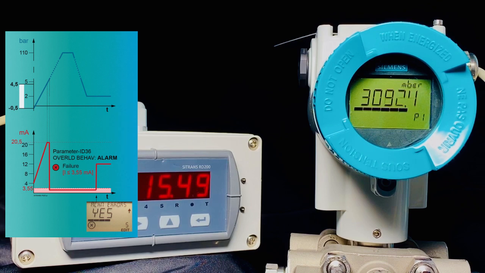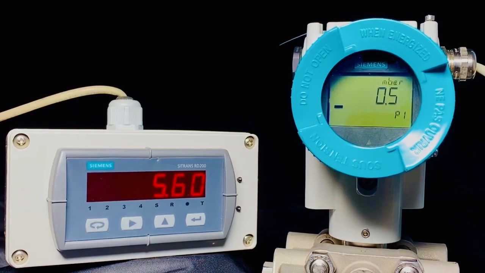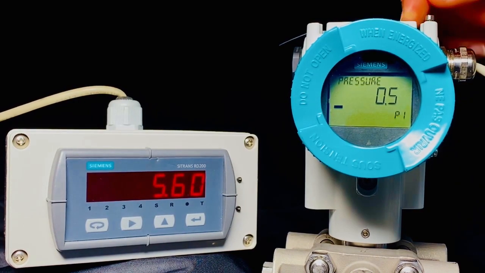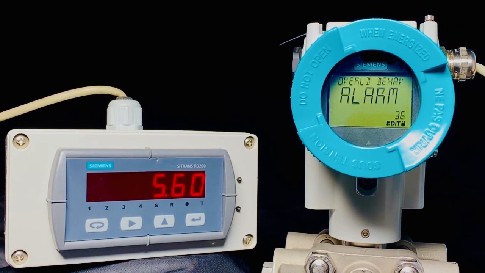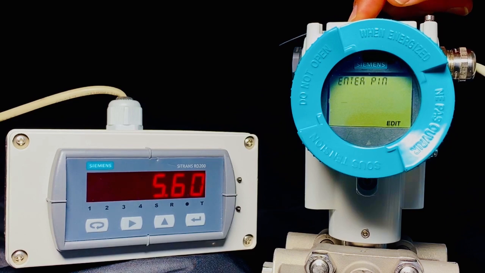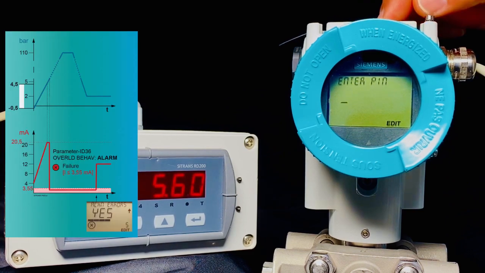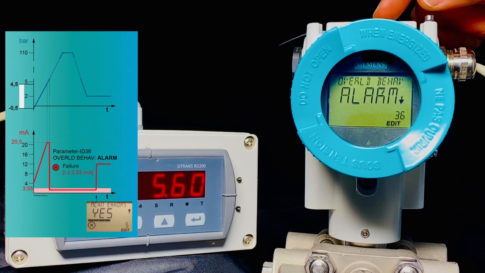As you can see, SIL is deactivated. Now we change the parameter 36, overload behavior, from alarm to warning. I enter the pin 1, 9, 0, 0, 0 and change from alarm to warning.